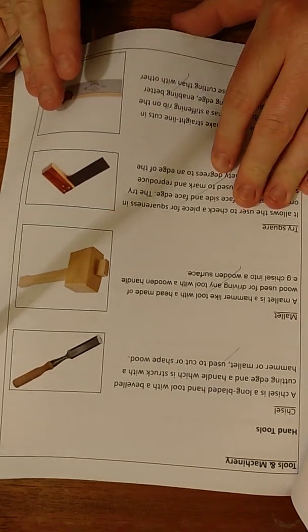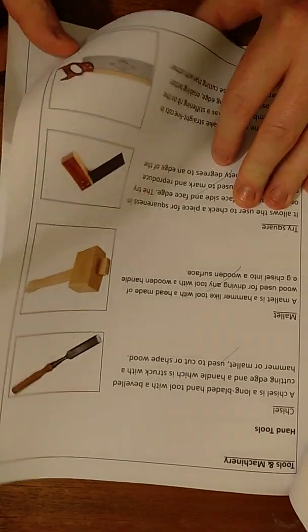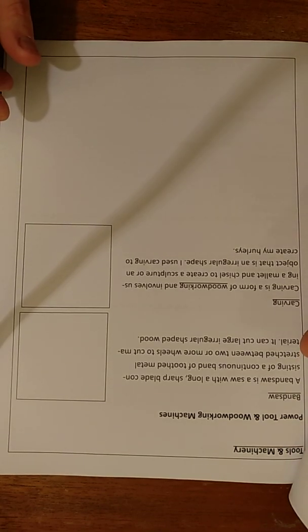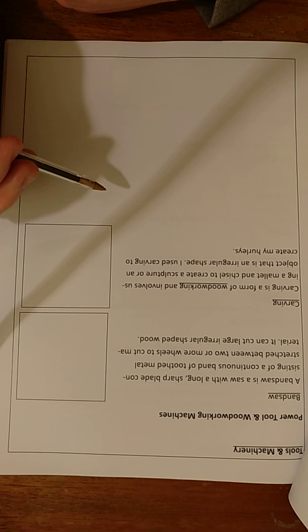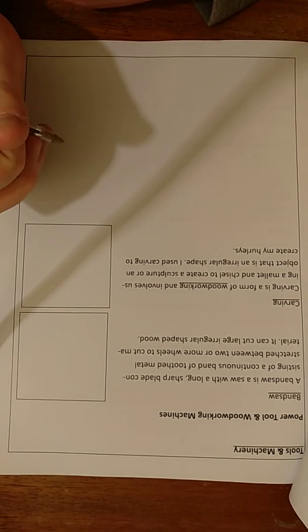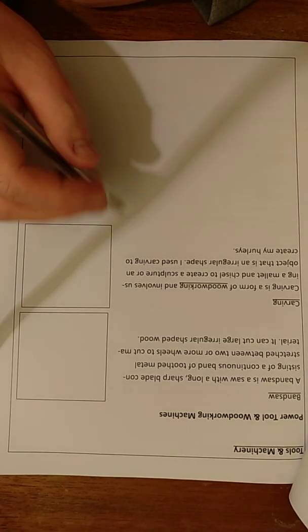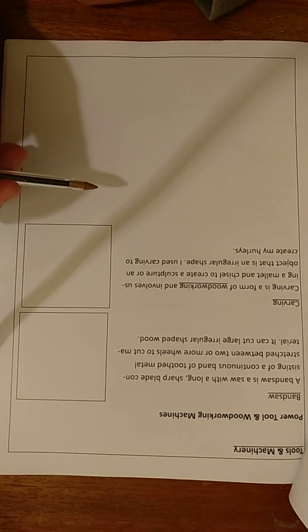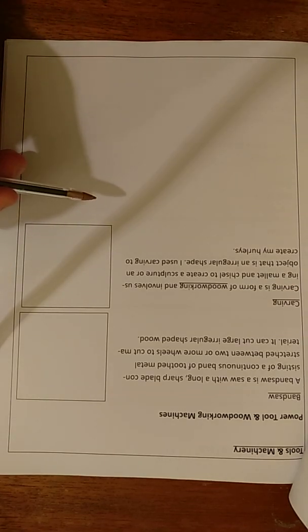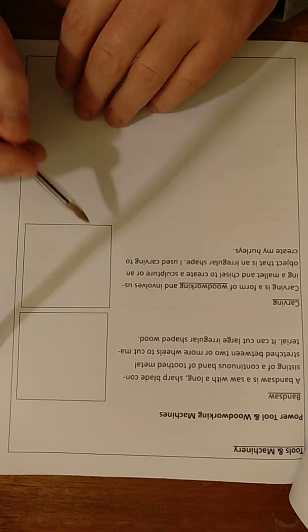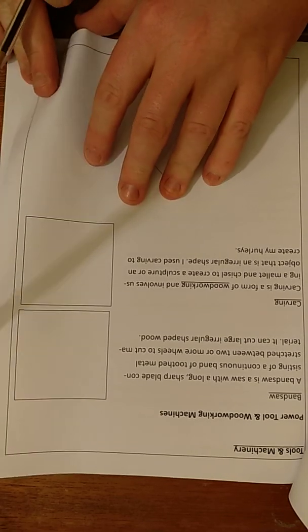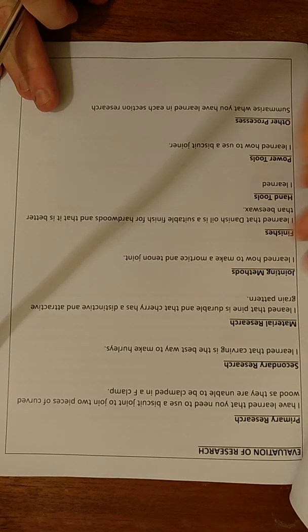Next one, tools: chisel, mallet, try square, tenon saw, that's fine. Those are hand tools, but you're missing the machine section. Even though you've got bandsaw, carving isn't really a power tool. You could put in bandsaw, table saw, chop saw, or lathe. You have to put in those machines, explain what they do, what type of processes they do, and what you end up with at the end of it. You need to fill in the section where that is missing. Same as now for the softwoods.